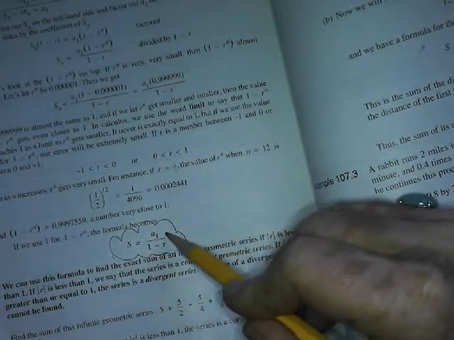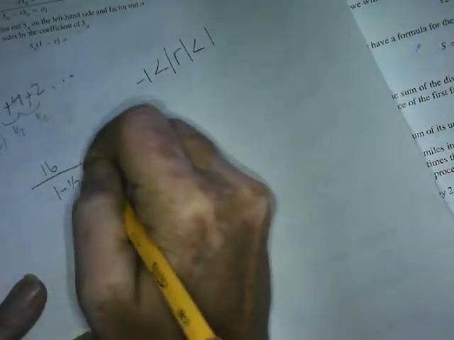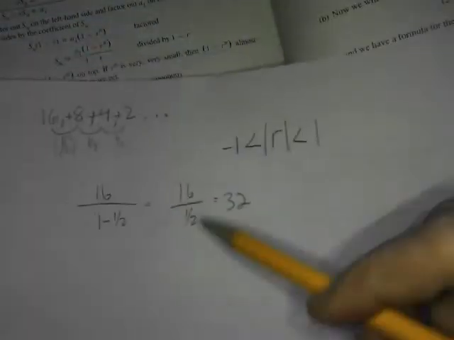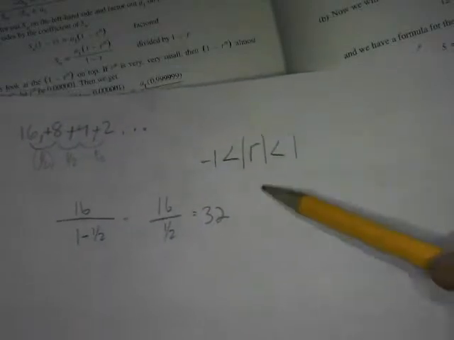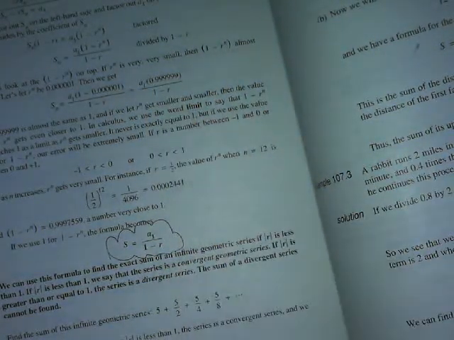You take the first term, a sub 1, which in this case was 16, and then you divide by 1 minus r. So that's 1 minus a half, which is a half, and 16 divided by a half is 32. So if I added up all these numbers and kept going into infinity, depending on how far I go, I would get ever so close to 32. Just like in your book, they got ever so close to 1.